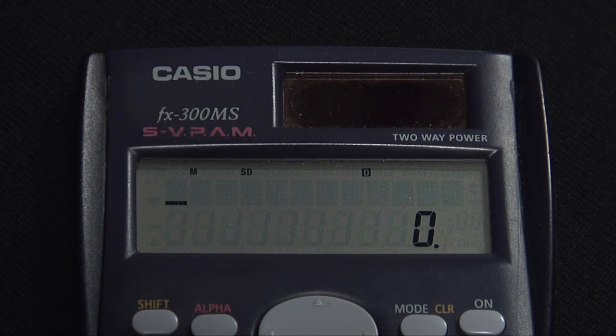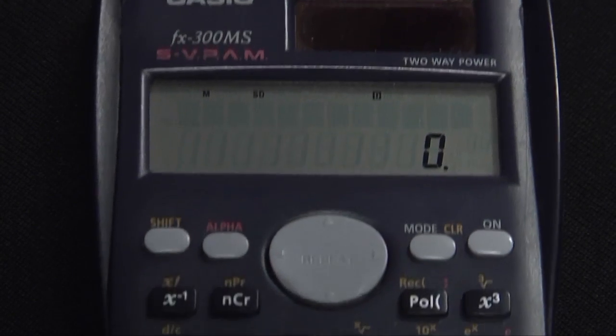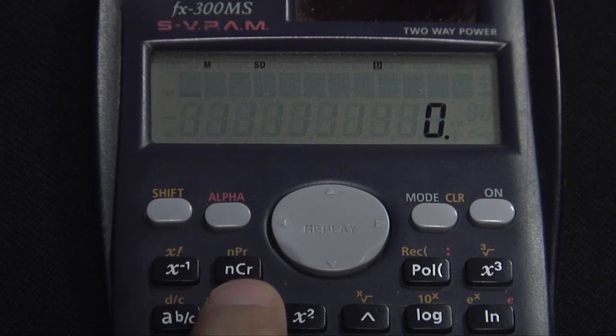This is the Casio fx300MS calculator, and we're going to use this now to find a binomial probability. All binomial probabilities start off with a combination, and you'll notice I have the nCr button here on the calculator to give me the combination that I need, not nPR for permutation, which is in yellow.